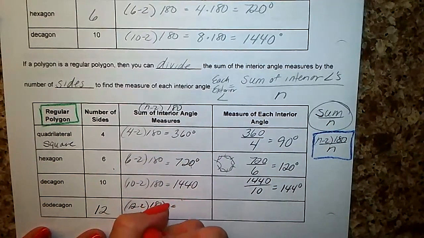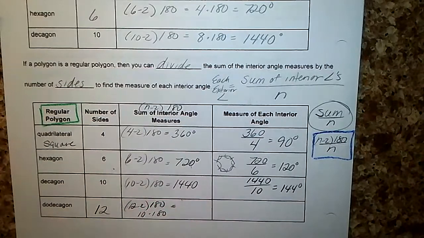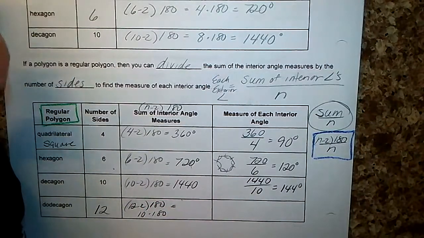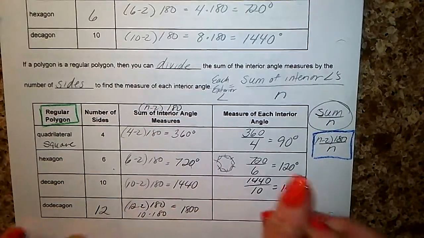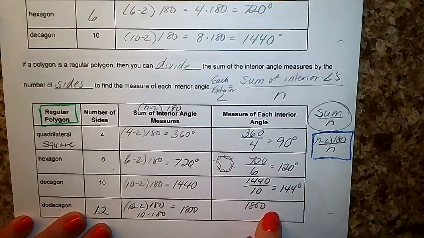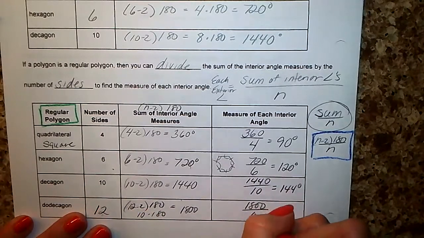10 times 180. What do we get? Let's see. 10 times 180, right? You're going to get 1,800. So that's our sum, and we're going to divide it by n, and n is 12.